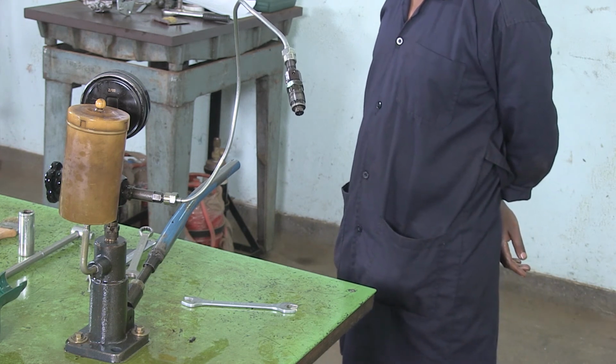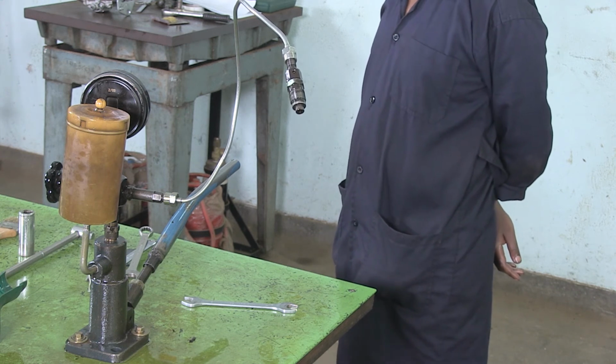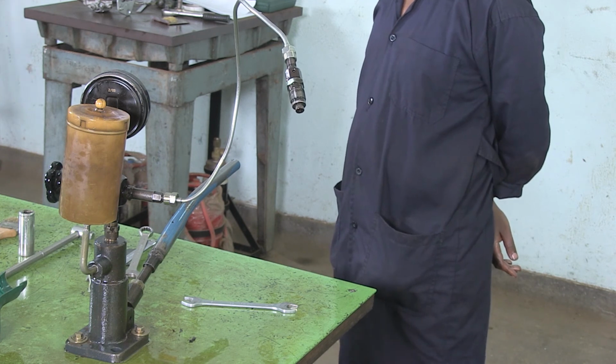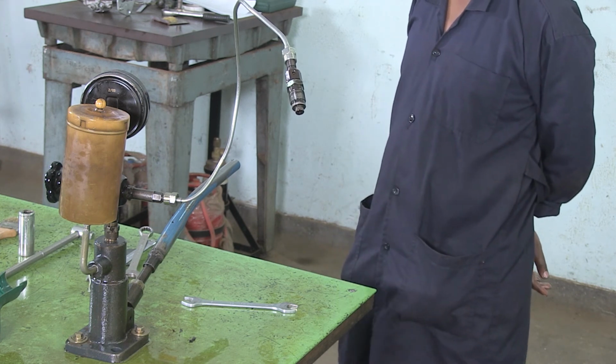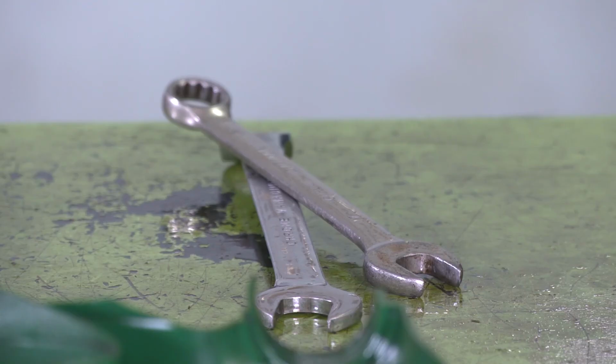So we are at the end of this session. Students should be able to perform well the testing and repairing of the mechanical injector nozzle, and to identify the mechanical components of the injector nozzle. In the next session, we will see injection pump repairing, disassembling, and reassembling.